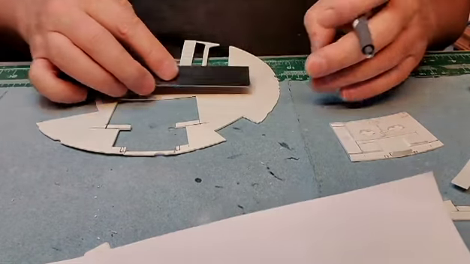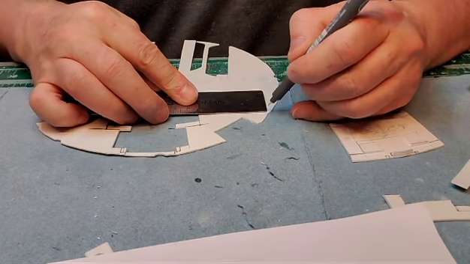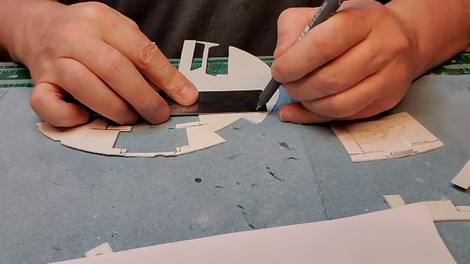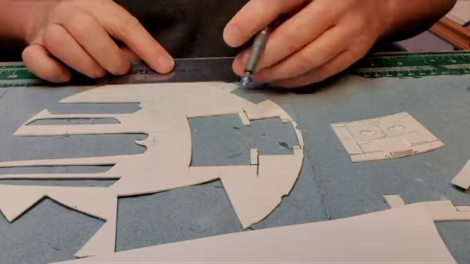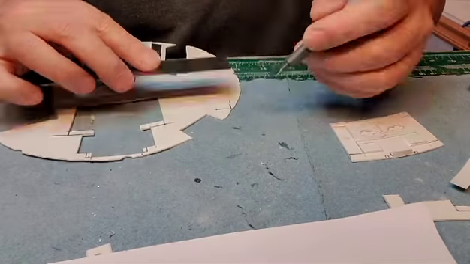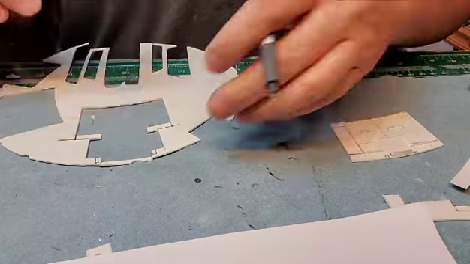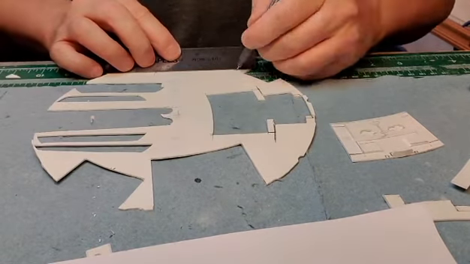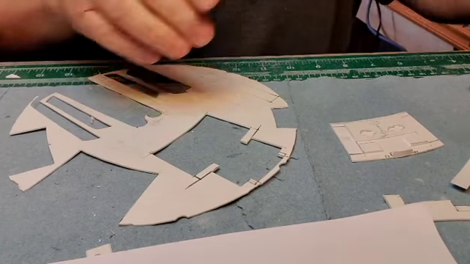Almost. So here. Okay, that looks better now. There we go.